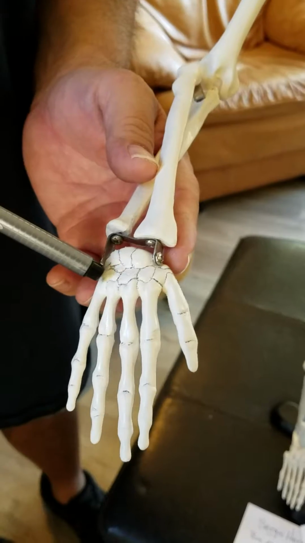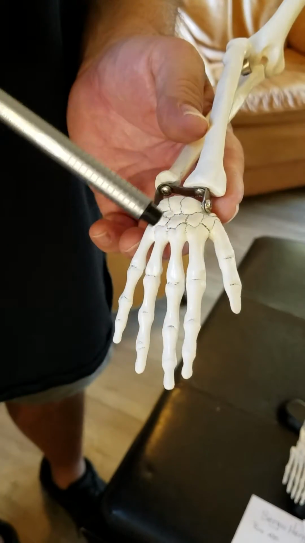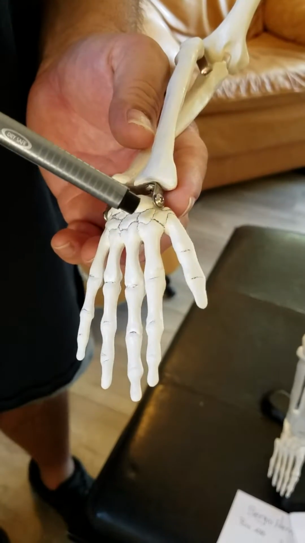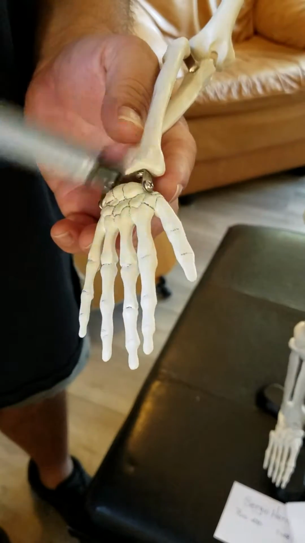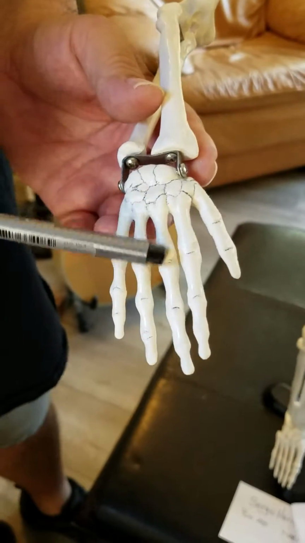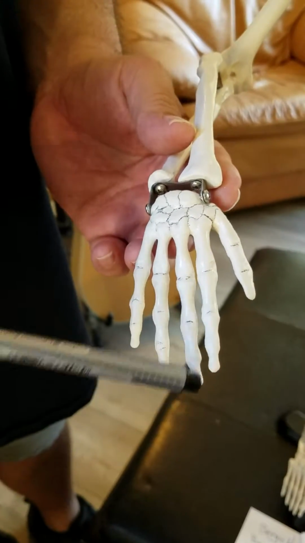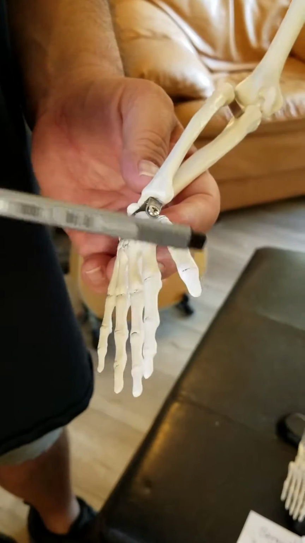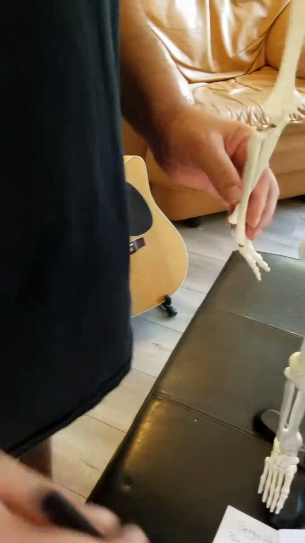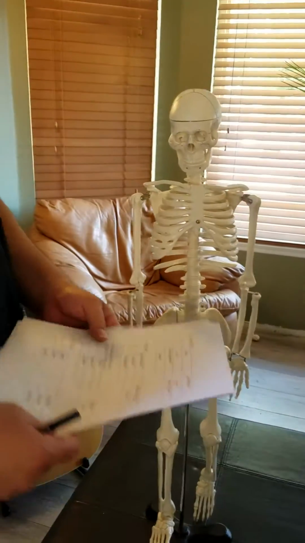Then we come down here and we have the hamate, the capitate, you have the trapezoid and the trapezium. These are your metacarpals. These are your phalanges. You have proximal, medial, and distal, except the thumb that just has proximal and distal. So that covers the hand.